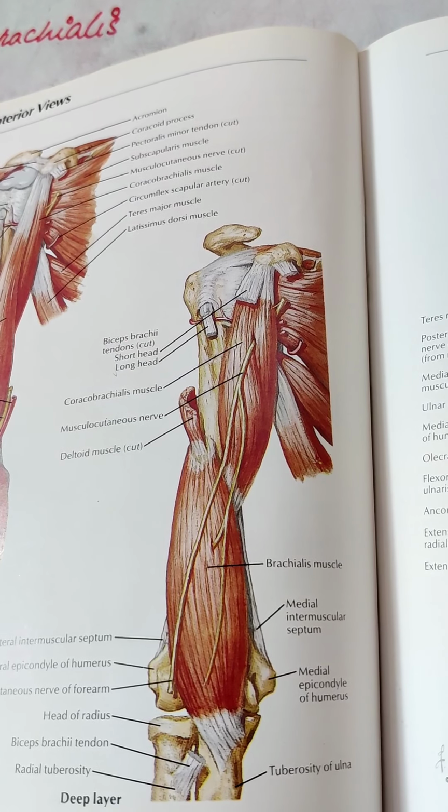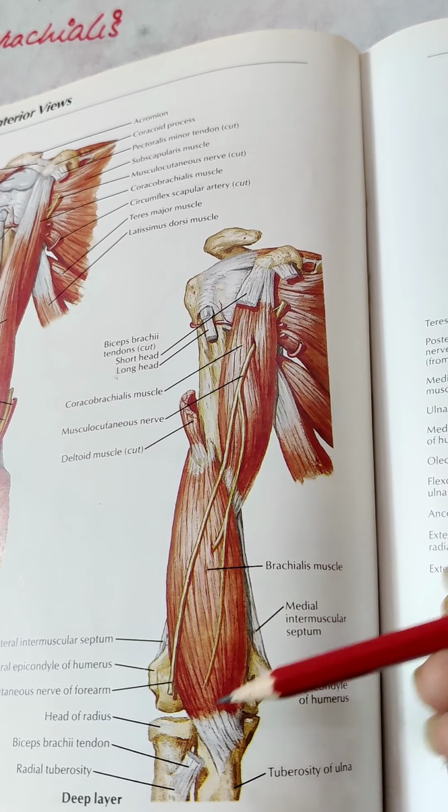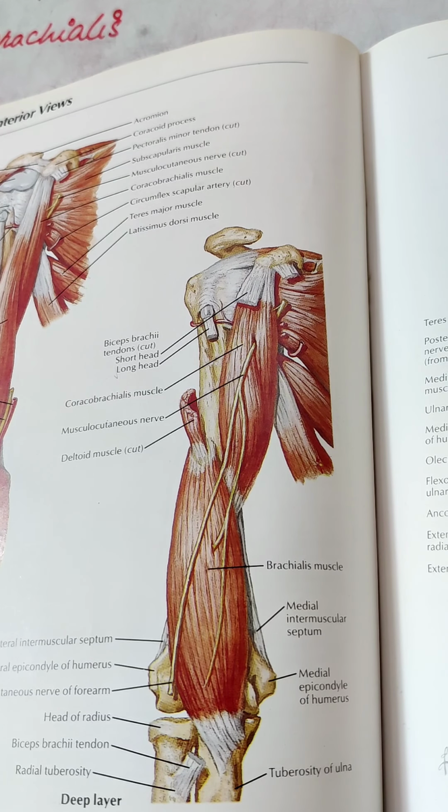So this is the brachialis. It is the main flexor of the elbow joint, and it brings about flexion at the elbow joint regardless of the position of the forearm. Whether it's pronated or supinated, the brachialis is the workhorse of flexion at the elbow joint.